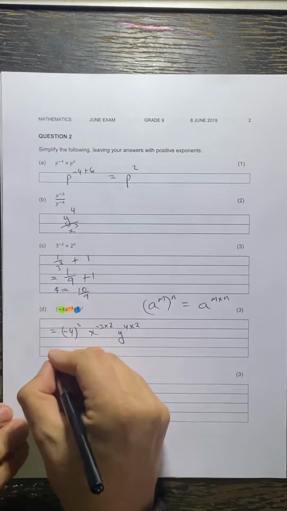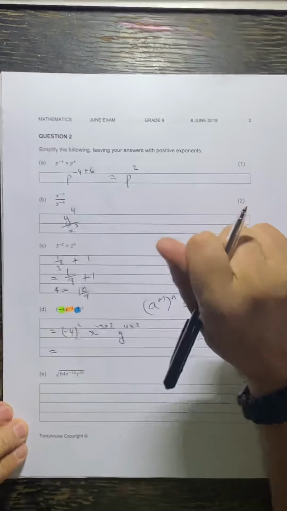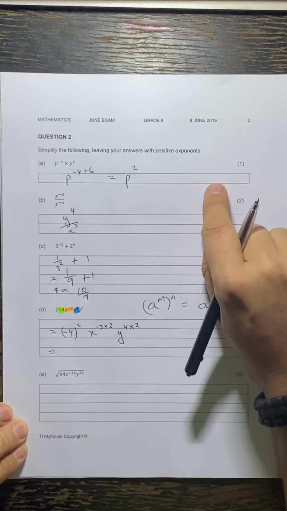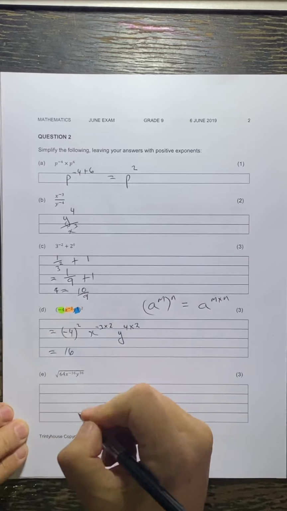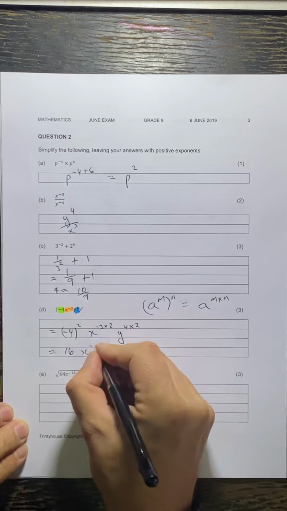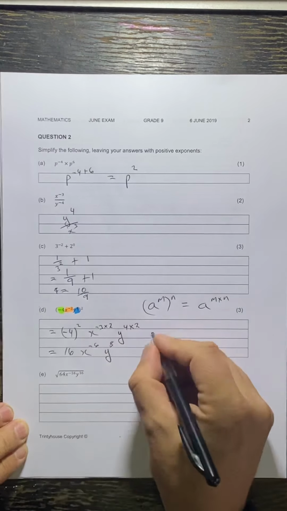All right, so minus 4 squared. Now, just remember what that means. It means minus 4 times minus 4. So a minus times a minus is a positive. 4 times 4, 16. Okay. X to the power of minus 3 times 2 is minus 6. Y to the power of 4 times 2 is 8.